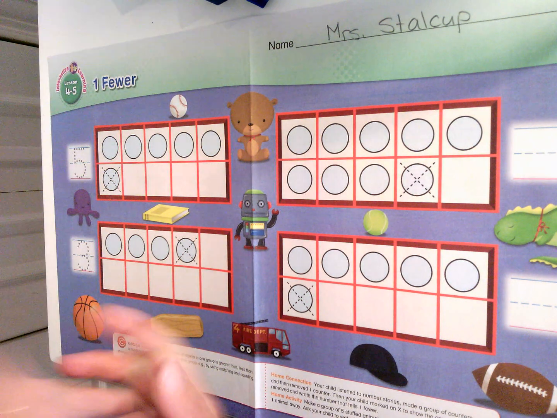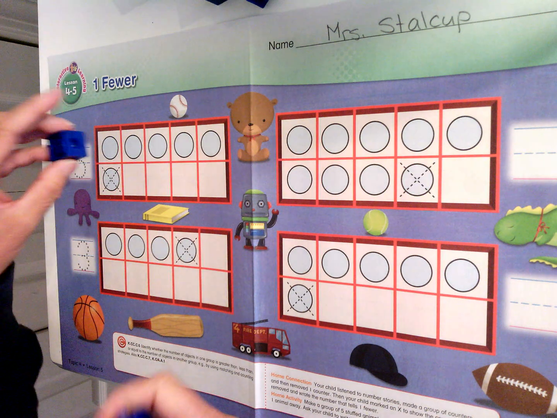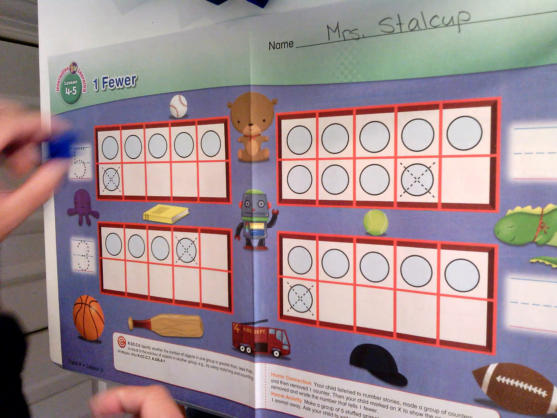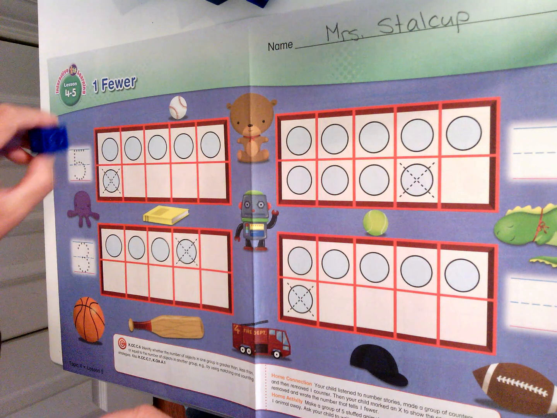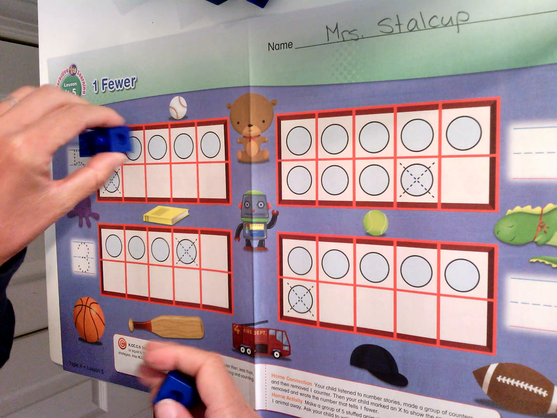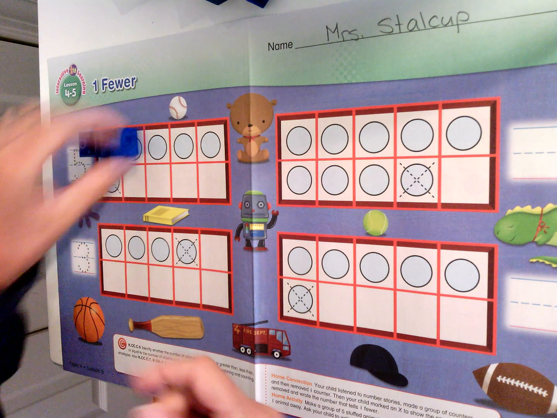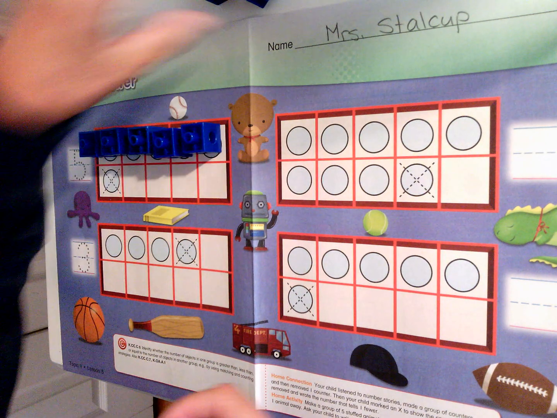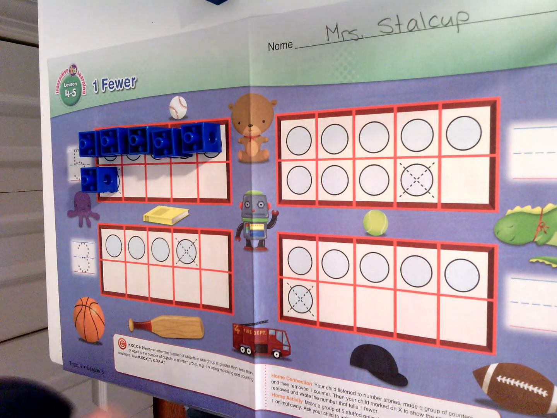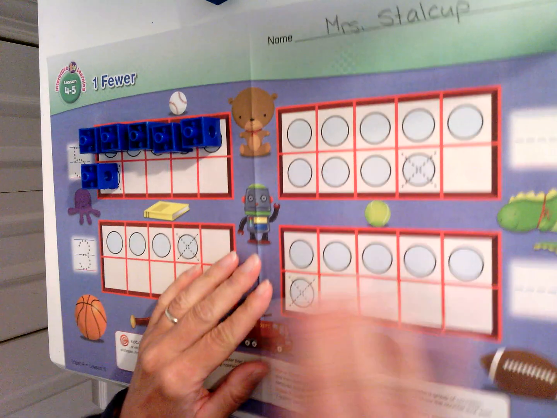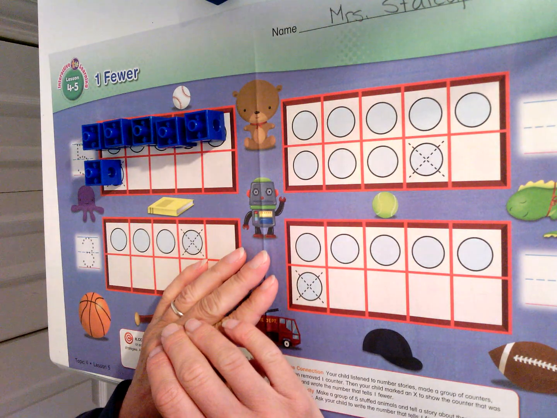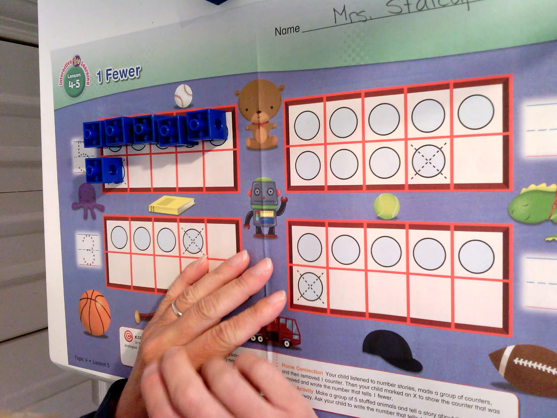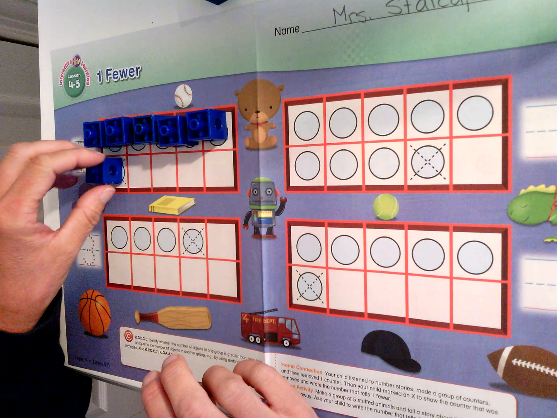So let's put 6 dinosaurs on the tens frame to show his 6 stuffed dinosaurs. 1, 2, 3, 4, 5, 6. Now, if he had one fewer than 6 dinosaurs, maybe he gave one of them away, how many would he have?